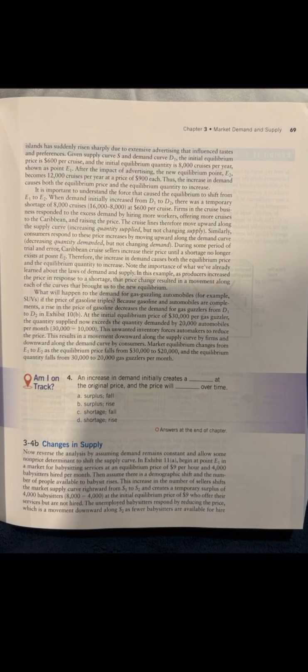The cruise lines therefore move upward along the supply curve, increasing quantity supplied, but not changing supply. Similarly, consumers respond to the increased prices by moving upward along the demand curve, decreasing quantity demanded, but not changing demand. During some period of trial and error, Caribbean cruise sellers increase their price until a shortage no longer exists at point E2. Therefore, the increase in demand causes both the equilibrium price and the equilibrium quantity to increase.